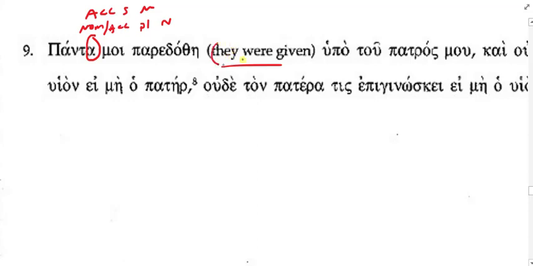They were given. The subject is a they. Yeah, the one that could be nominative, right? Subject of the verb. And plural, in this case. So, nominative, plural, neuter. So, all things were given, moi, to me. So all things were given to me.